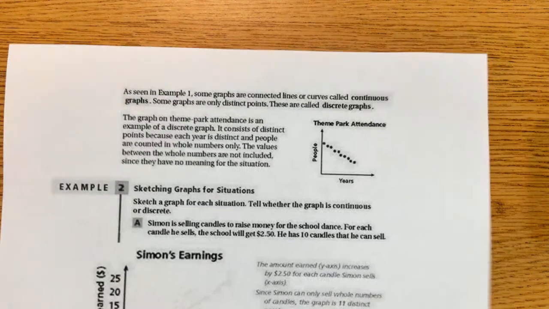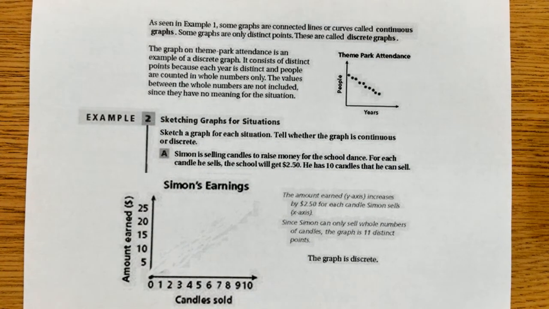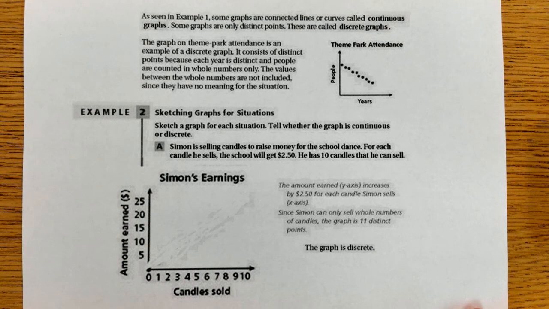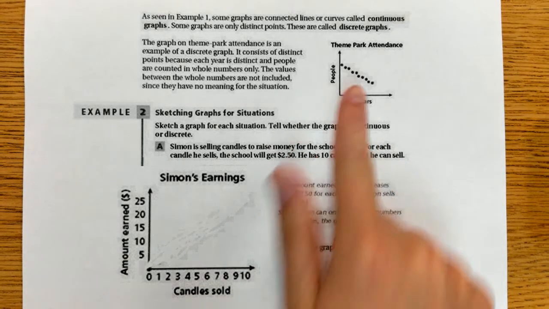Now we're going to look at example 2. So it says, as seen in example 1, some graphs are connected lines or curves called continuous graphs. Some graphs are only distinct points. These are called discrete graphs. So in example 1, we looked at continuous graphs because it's a continuous line or curve. Now we're going to look at an example where there's a discrete graph. So there's only going to be certain points on the graph, like this example right here.